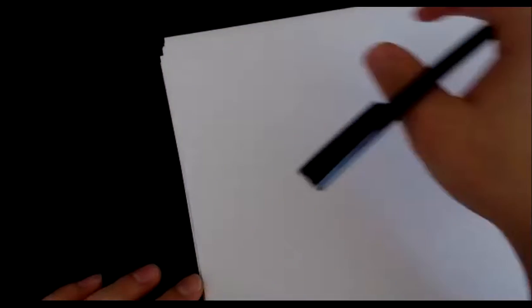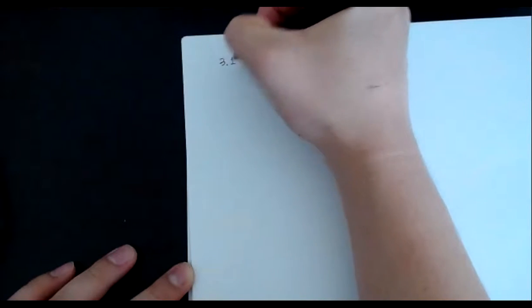So yeah, let me cover the 3.1. Okay, so 3.1, we're gonna study the quadratic functions.